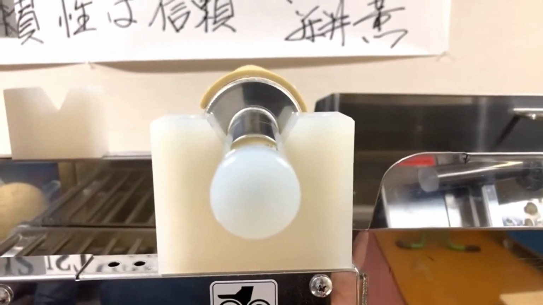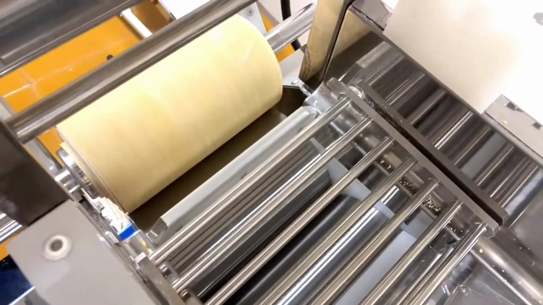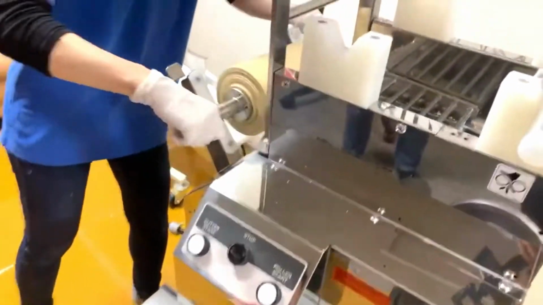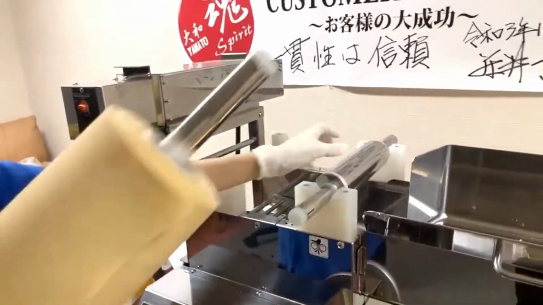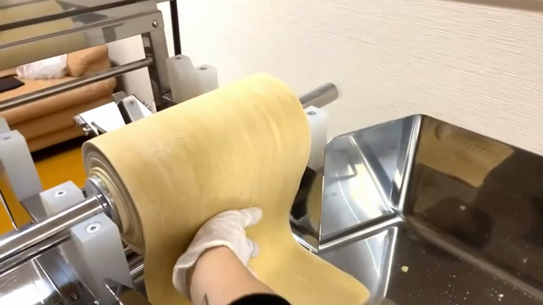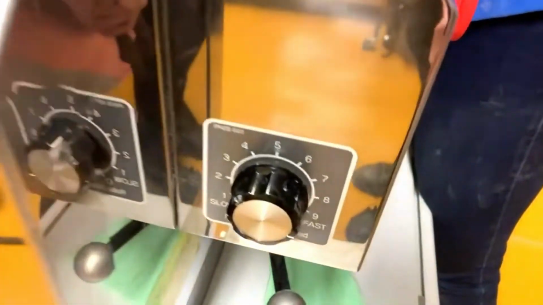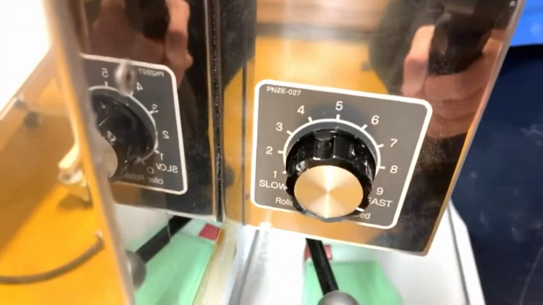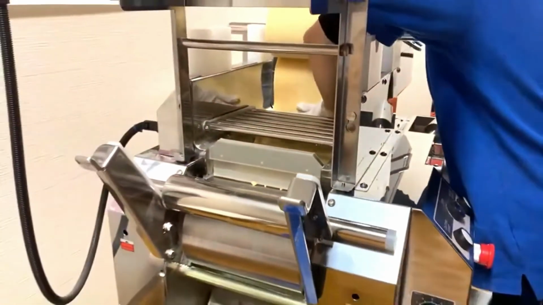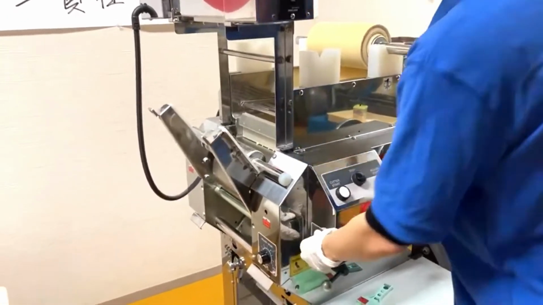From this point on, we can go faster, because with the combining process done, we consider the gluten fully developed. So all we have to do is just thin it to the final thickness. It was 2 millimeter, and again we thin it at a 30% reduction rate, from 2 to 1.5.